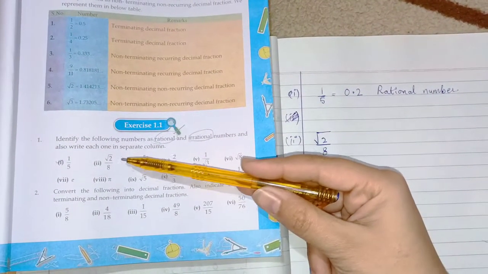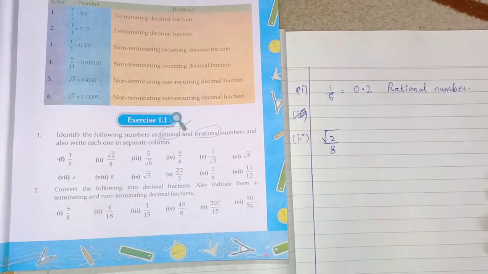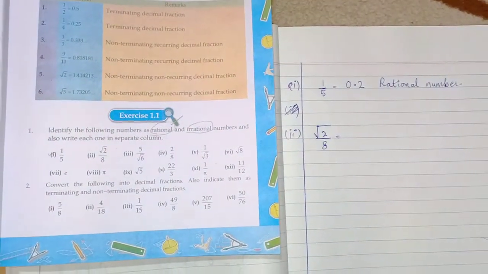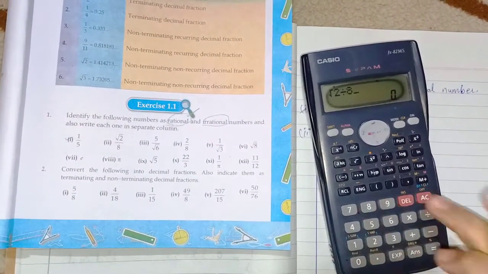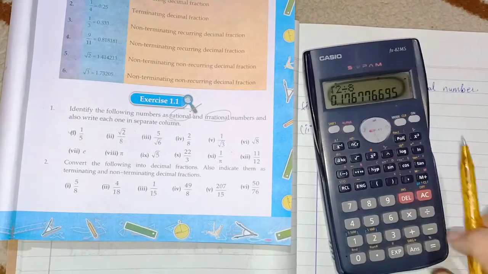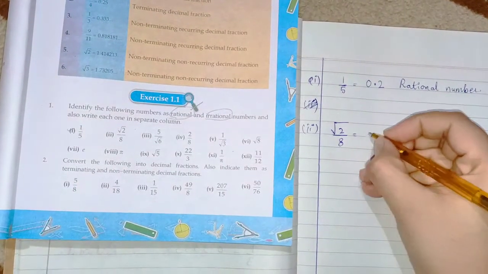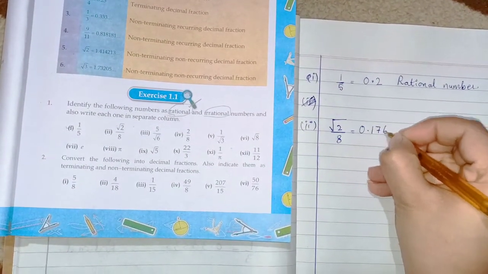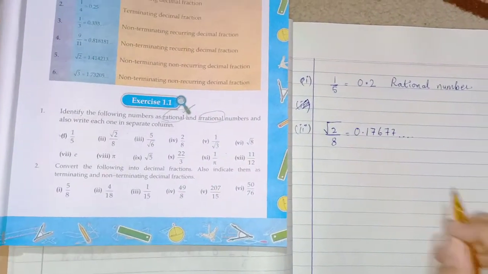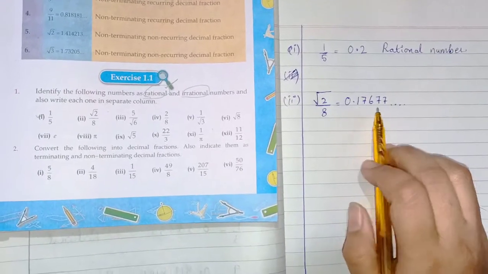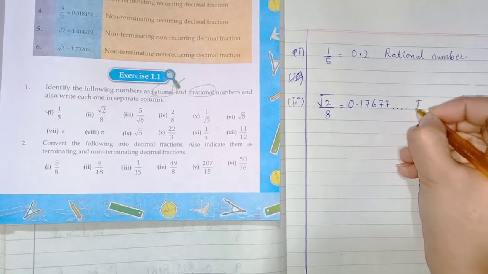Question number 2 is 2 under root 8. So now we are going to solve this. Under root 2 divided by 8. So the answer is 0.17677 and onwards. So we can easily find that the pattern is different. It means that this is an irrational number.